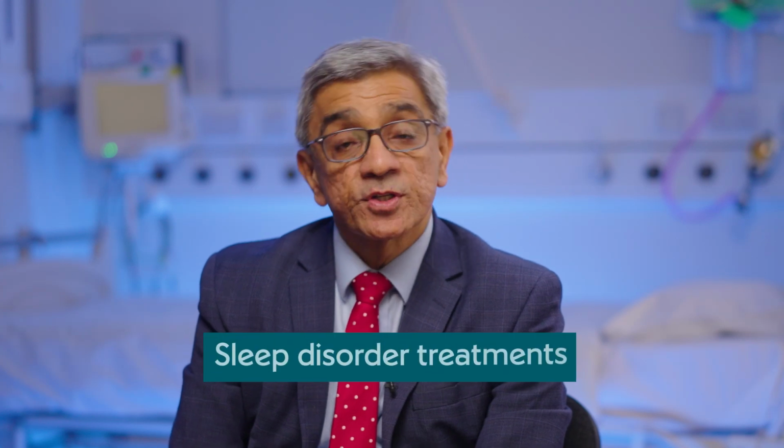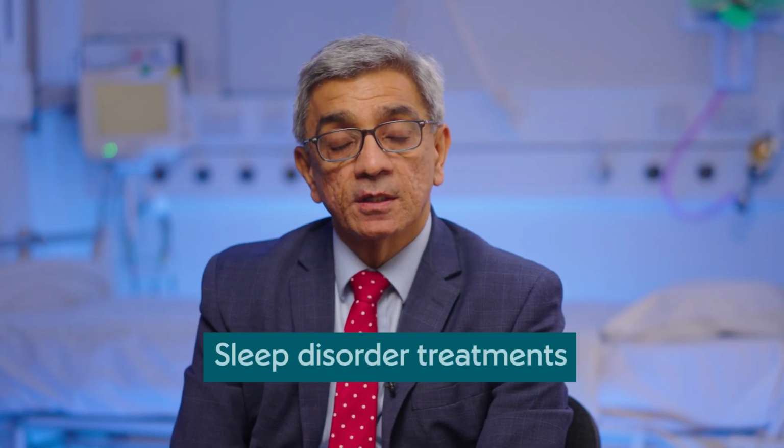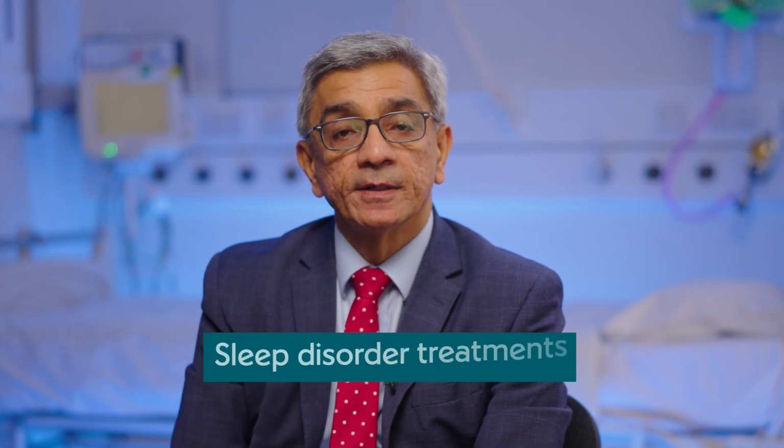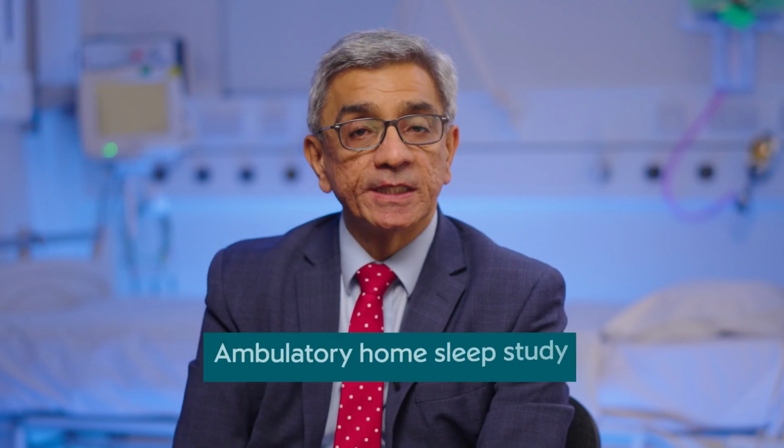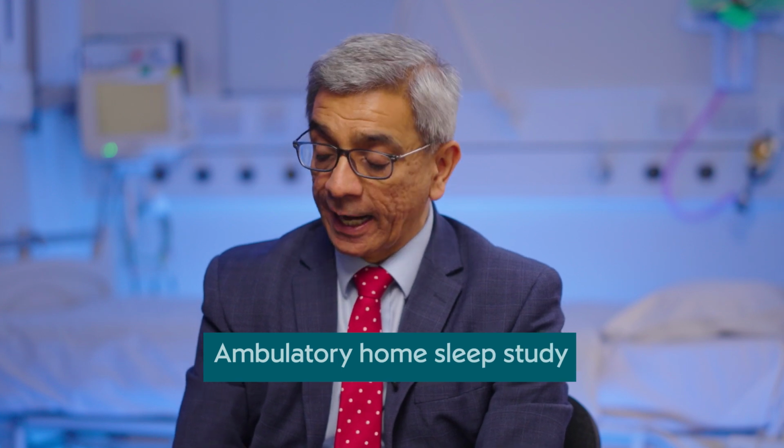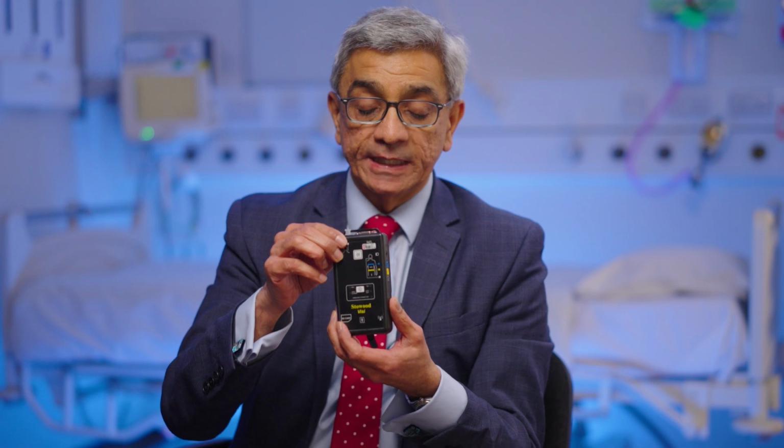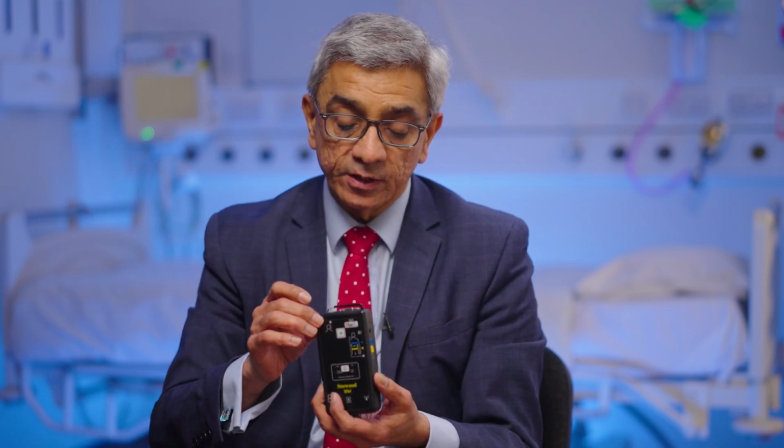For patients presenting with sleep-disordered breathing, with snoring or obstructive sleep apnea, having done the clinical examination, the first thing that I would recommend is to do an ambulatory home sleep study in the comfort of their own house. And this is with using a device for a sleep study. The device consists of 3 or 4 different things that will need to be addressed.